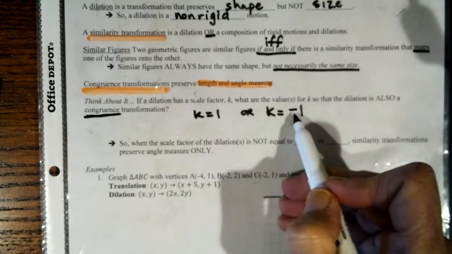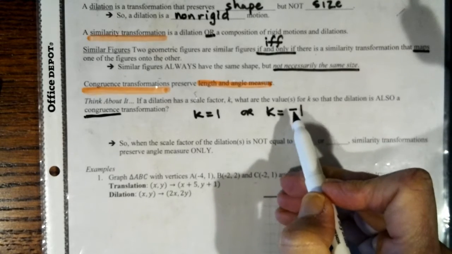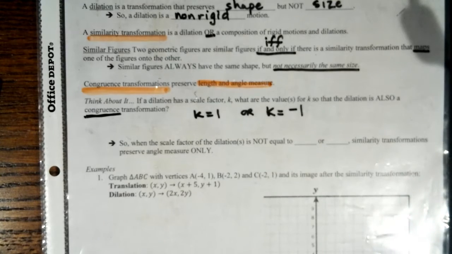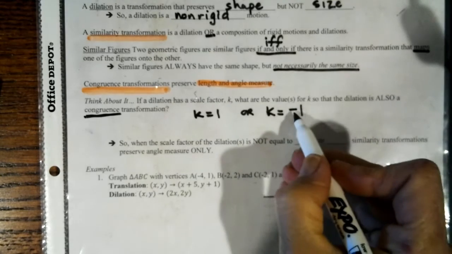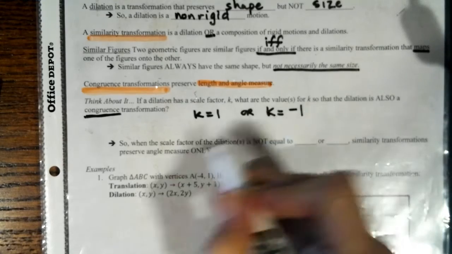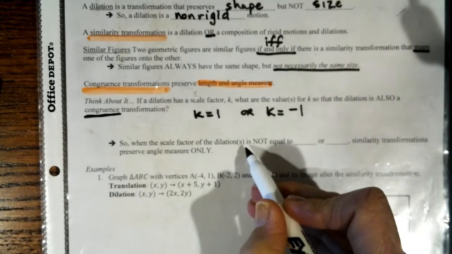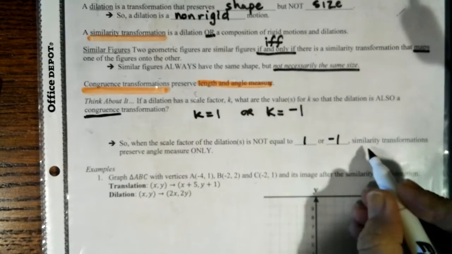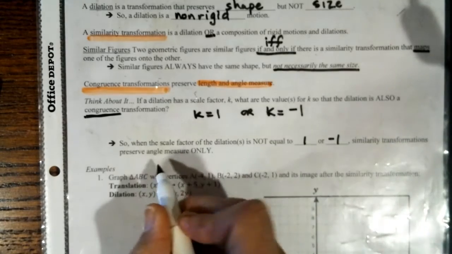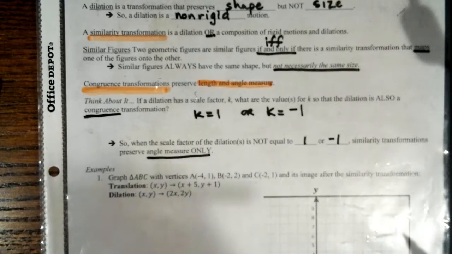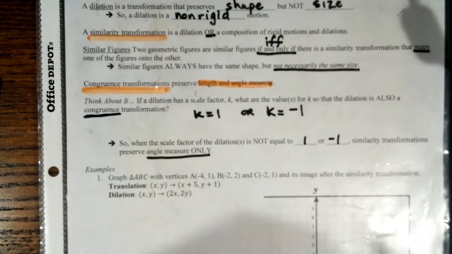Because remember, the negative rotates it 180 degrees, and the 1 means it's the same size. So this is like a rigid motion that just moves it around. So when the scale factor of the dilation is not 1 or -1, then similarity transformations preserve angle measure only. So again, I'm just sort of hitting home the next point again.